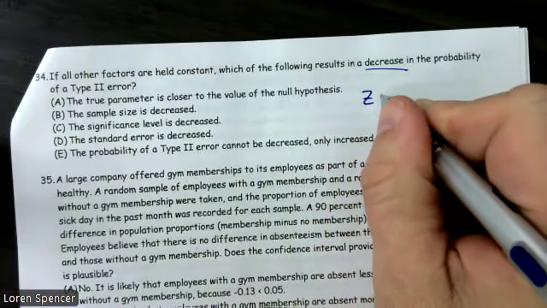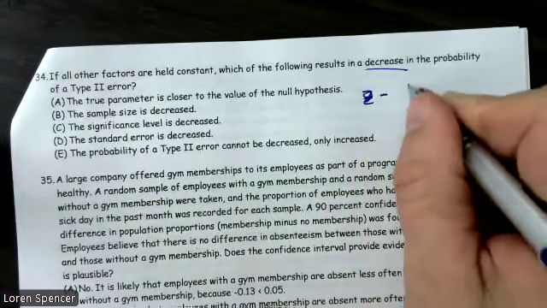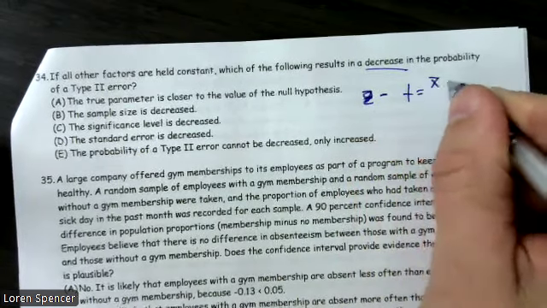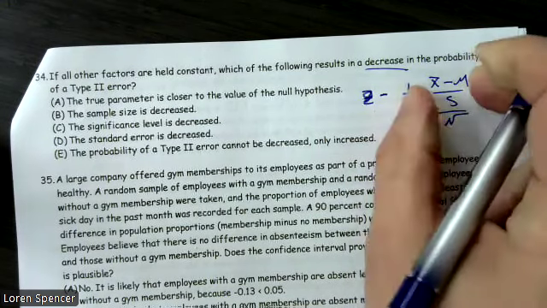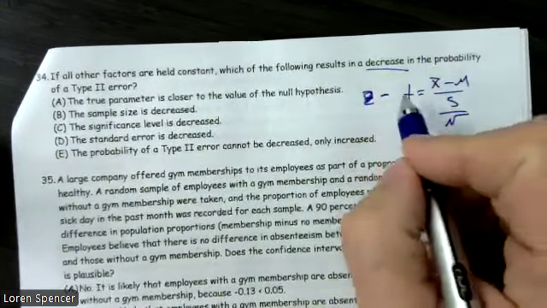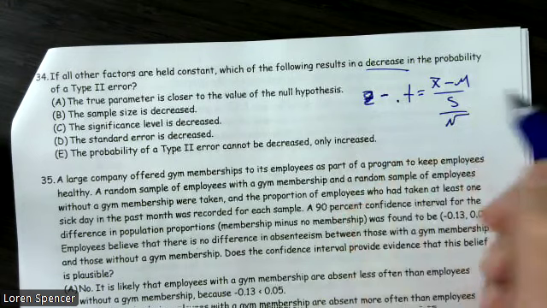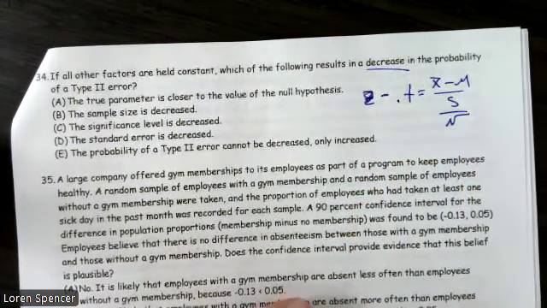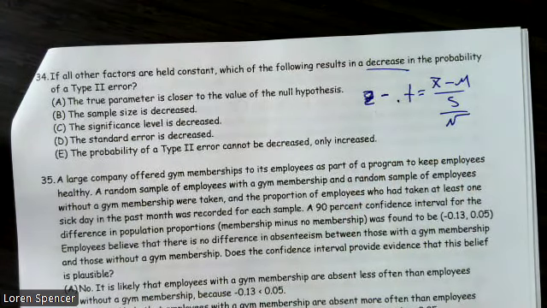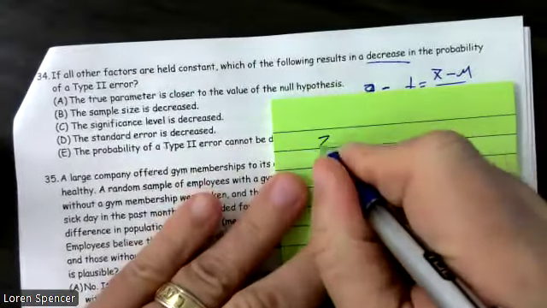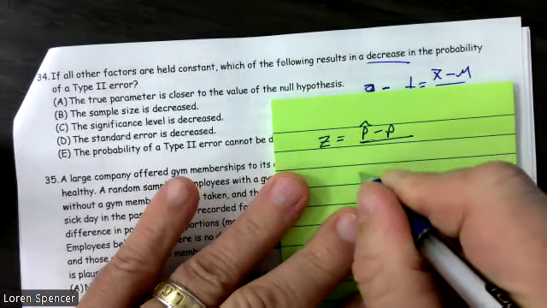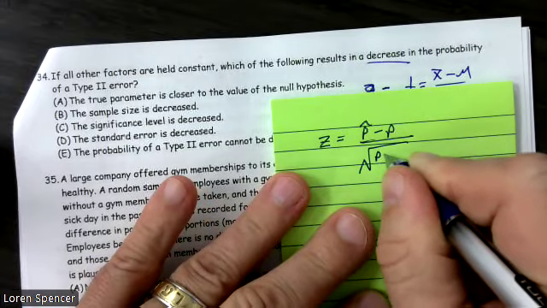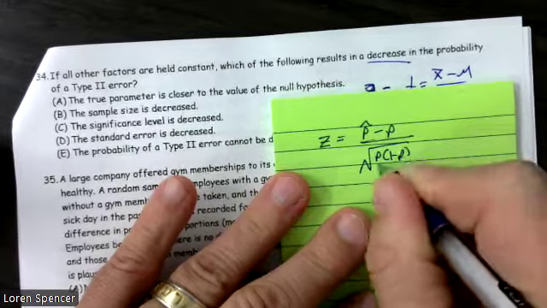Consider this. If I had t equals x bar minus mu over s divided by square root of n, the closer these values are, the smaller my t statistic, the harder to reject. Or if I'd been working with a proportion, and I go z equals p hat minus p over the square root of p times 1 minus p over n.